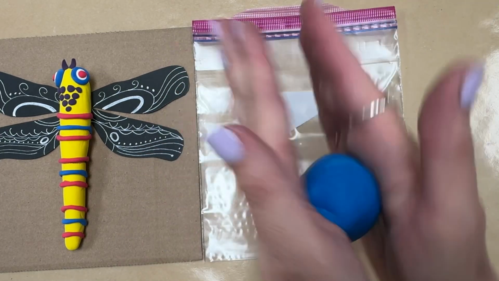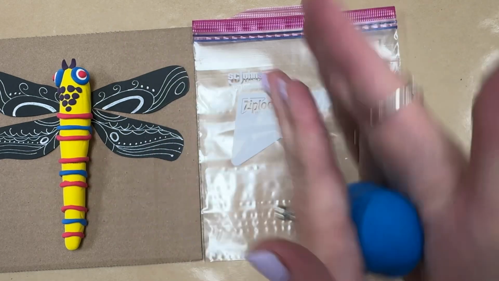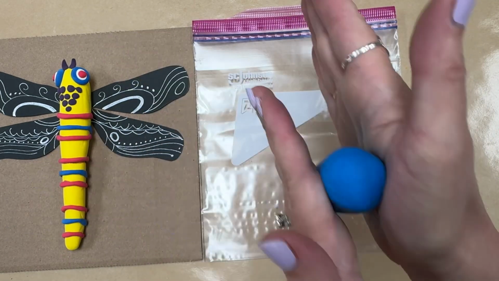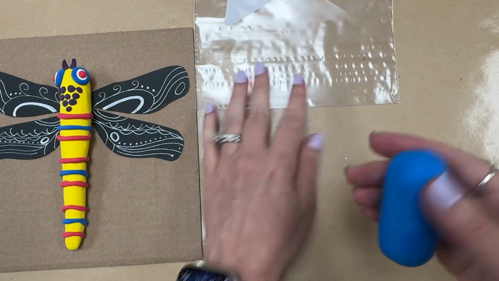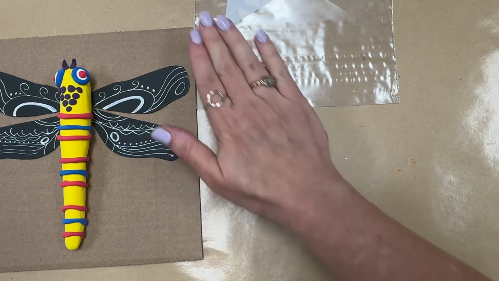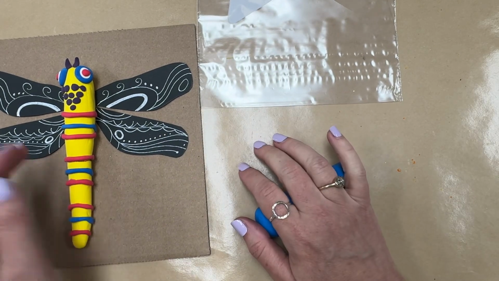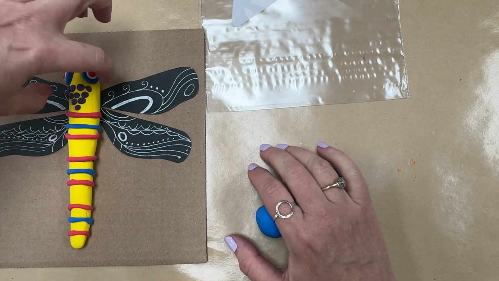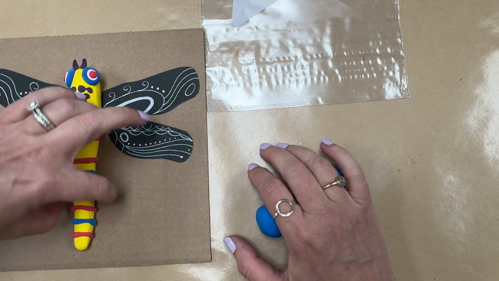And then you start rolling it out into a long tube shape. So I'm just rolling it between my hands, or I can roll it on the table. Now what happens on this, if you can see, it's fatter at the top and it tapers down.